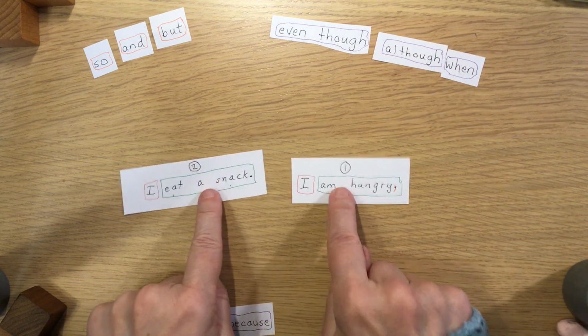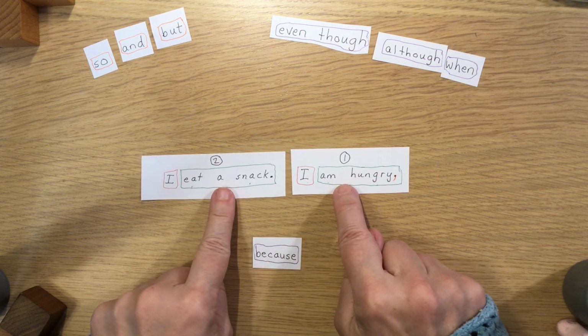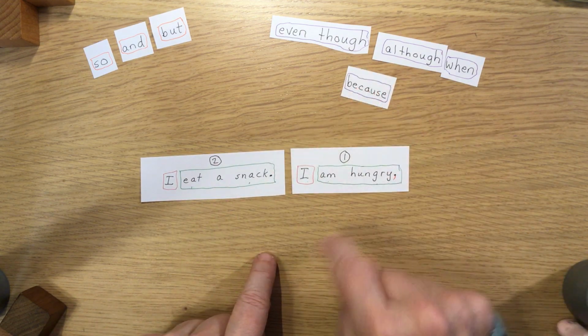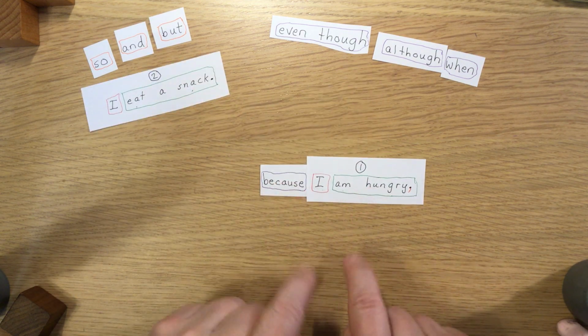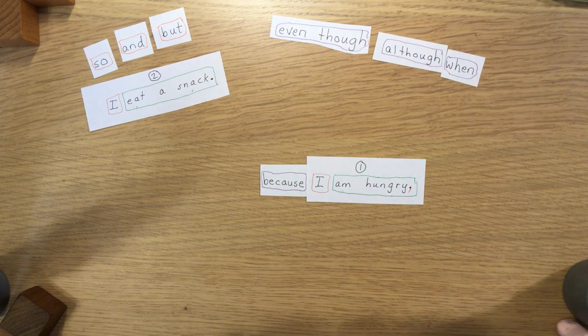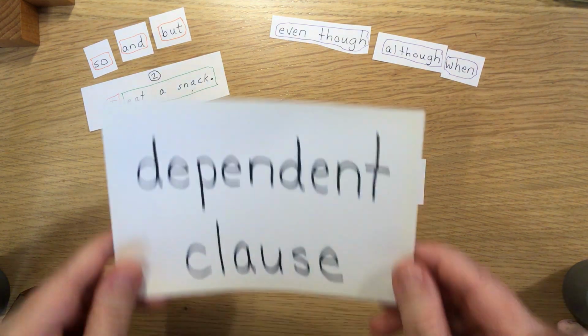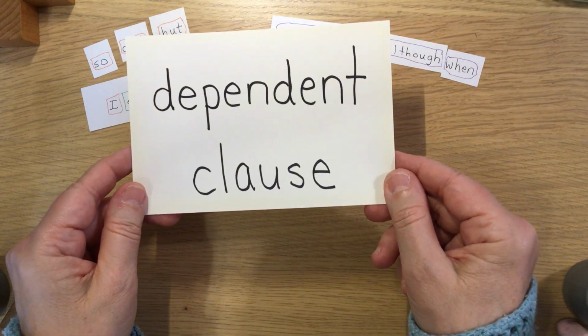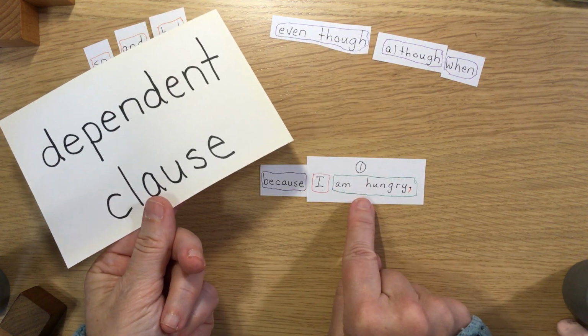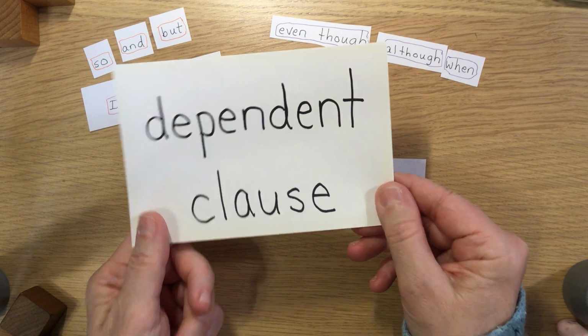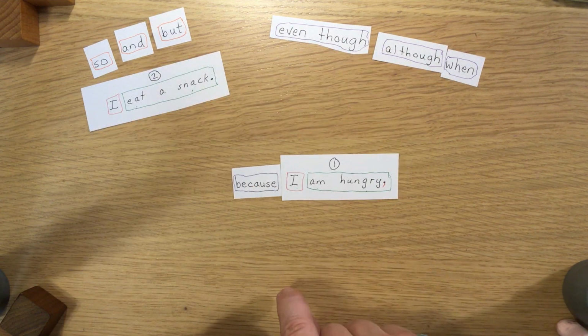Okay, we know that before we started, we had two independent clauses. But with the purple glue, when we stick the purple glue onto an independent clause, we do not call it an independent clause anymore. We call it now a dependent clause. Dependent clause means it is a group of words that has a subject and a verb, but it cannot be a sentence by itself. We cannot have a sentence that says, because I am hungry, period. We feel like we haven't finished explaining what is happening in the sentence. We are left with questions.